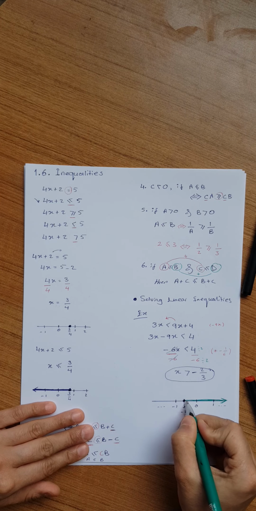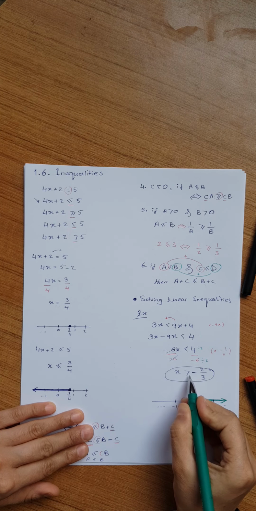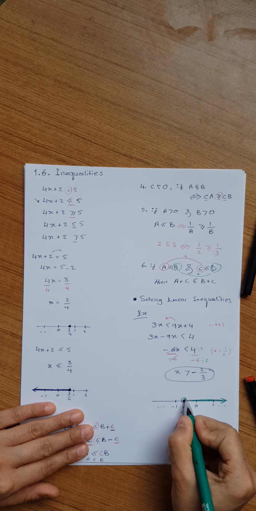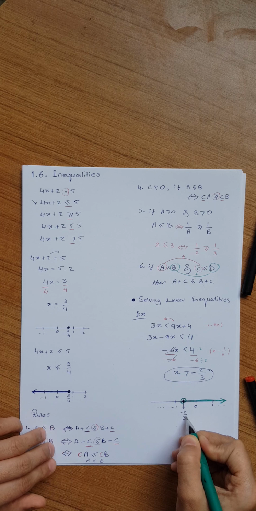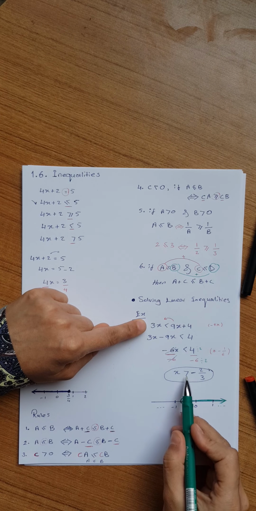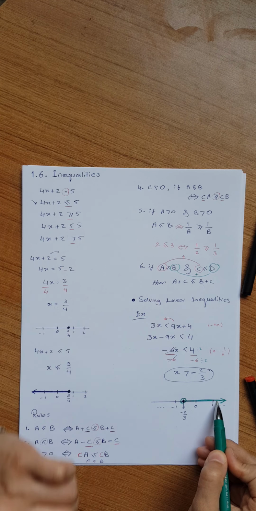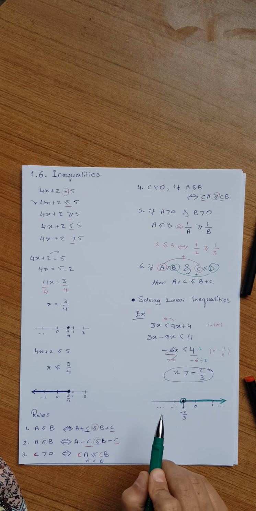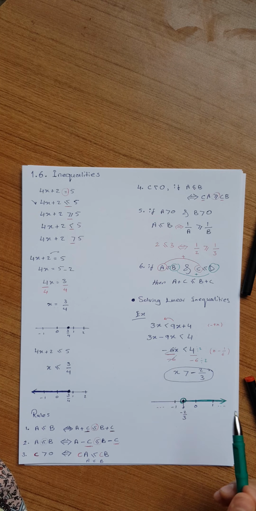So here we have got x greater than minus 2 over 3, so I will leave that hole open because negative 2 over 3 is not a solution for this one. The numbers that are greater than negative 2 over 3 become a solution for that inequality. As we said, what does it mean when we say it is a solution for that inequality?